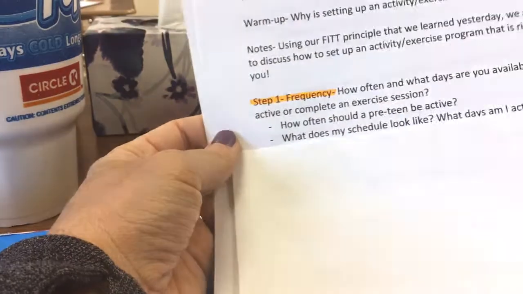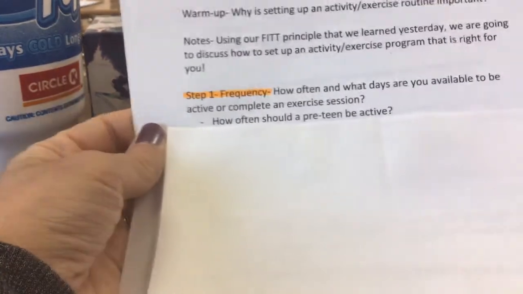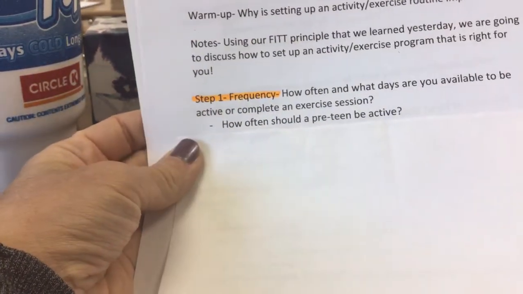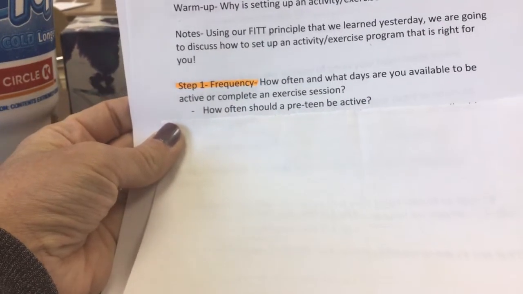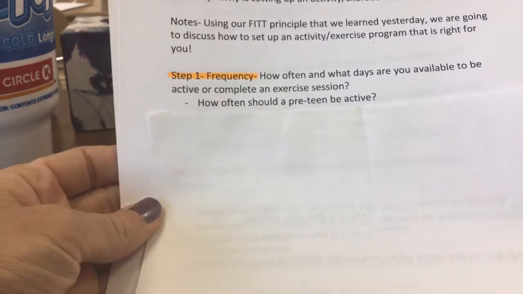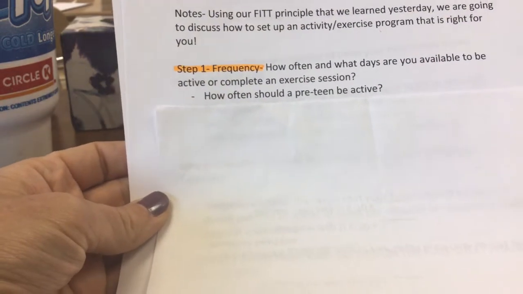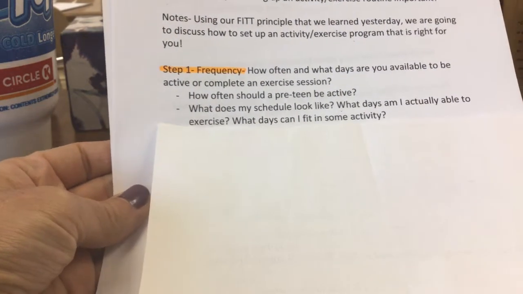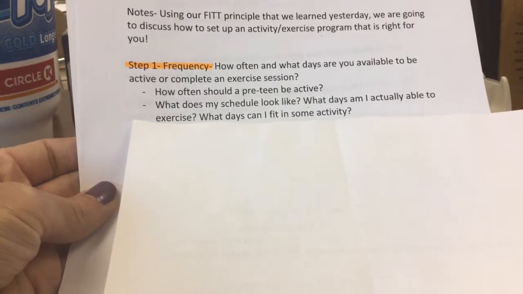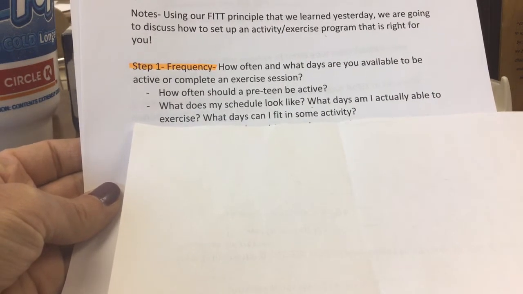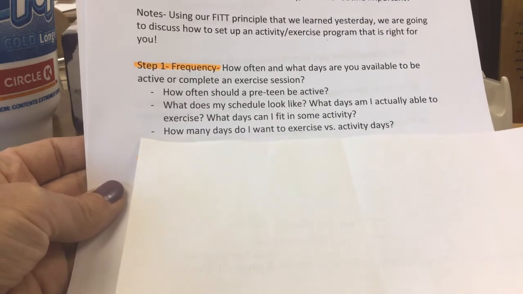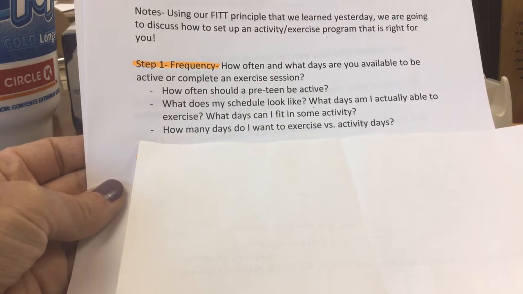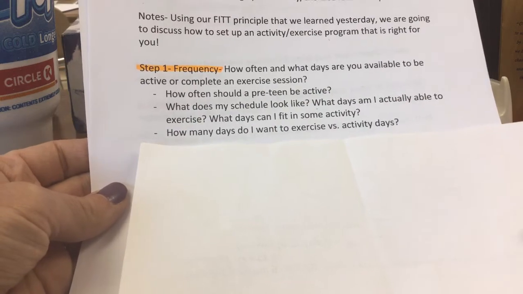Okay, so this says here, how often should a preteen be active? So if we remember back to our notes yesterday, it was 7 days a week for 60 minutes, which is a lot, but it's also stuff that you would be doing at home, and we'll get into that in just a minute. What does my schedule look like? What days am I actually able to exercise? What days can I fit in some activity? Remember, exercise and lifestyle activity are different. And then how many days do I want to exercise versus how many days do I want to have be activity days?